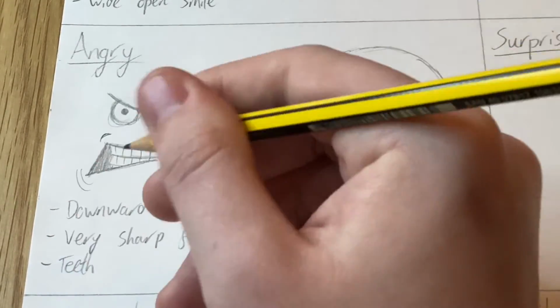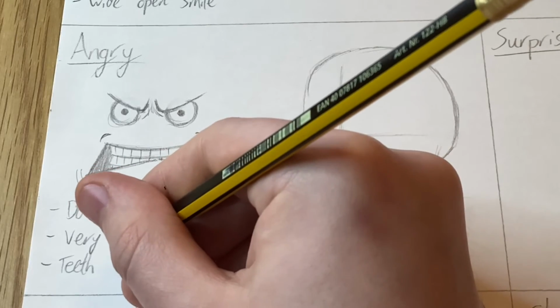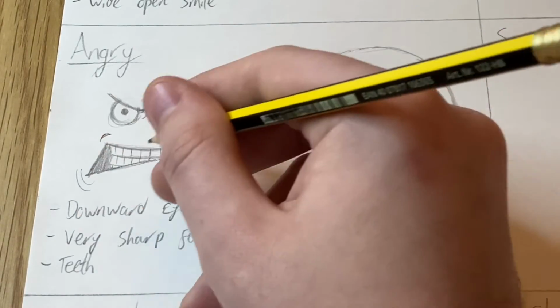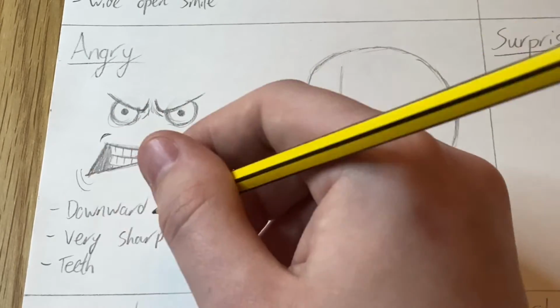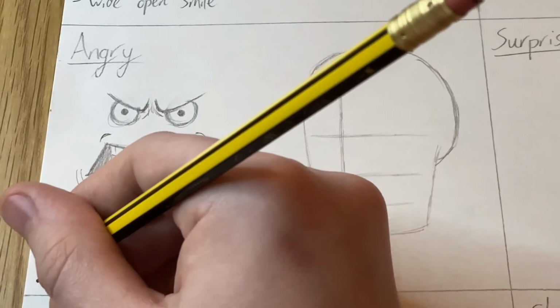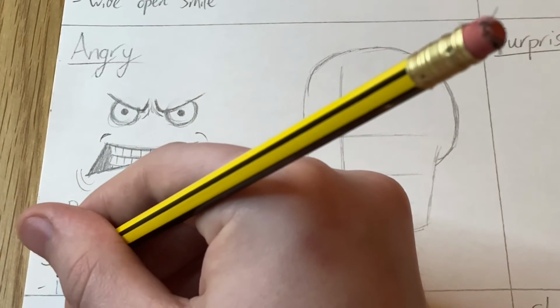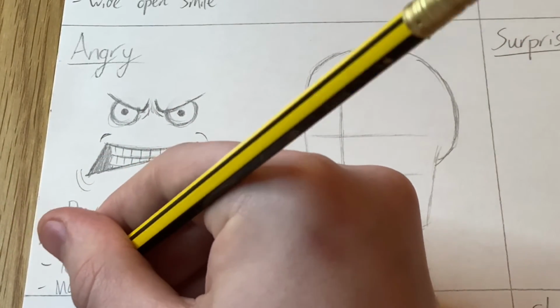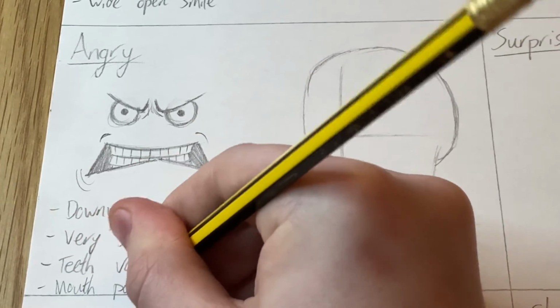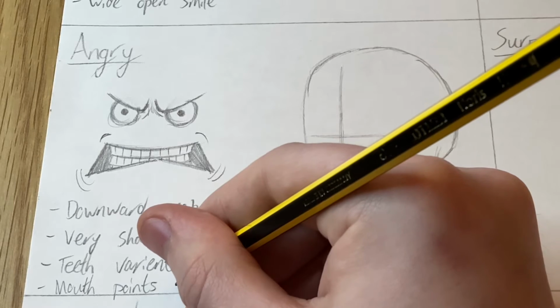The more teeth you show, the more they're holding back. But if you open the mouth and only show 1 set of teeth, that's quite an almost angry, ready to pounce. And the pointed mouth points as well. The mouth points of the face have to be quite exaggerated.